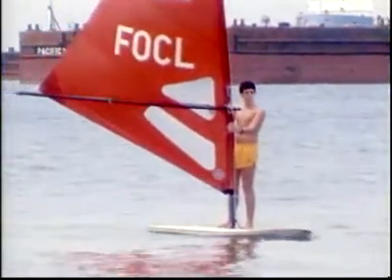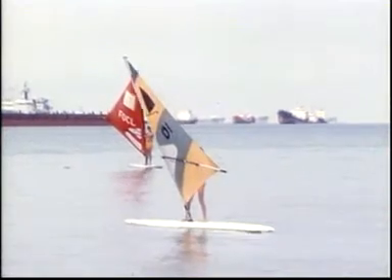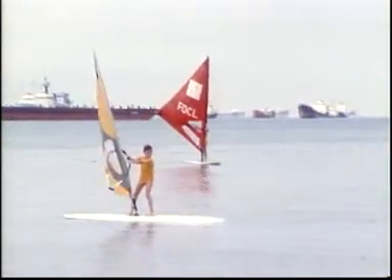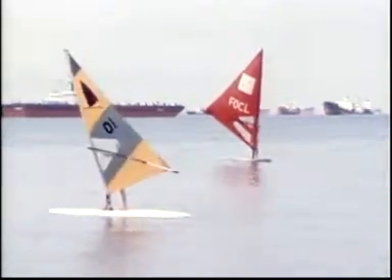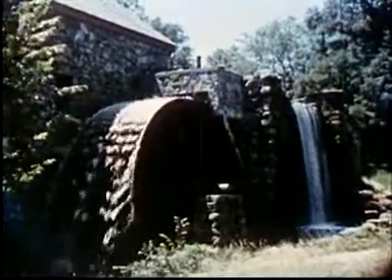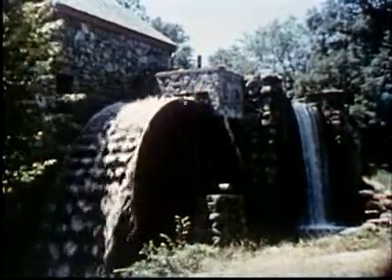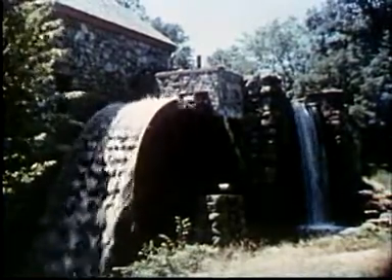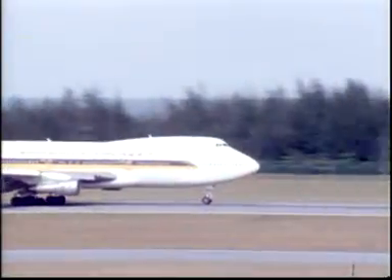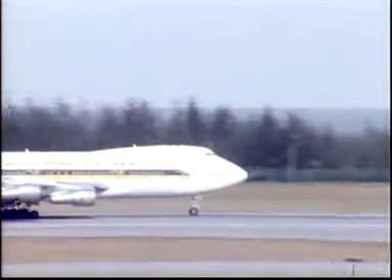Where does the surfboard get the energy to move? Wind has movement energy. What makes the water wheel turn? Yes, it's the moving water. Moving water has movement energy. The plane is moving very fast to take off. It has movement energy.